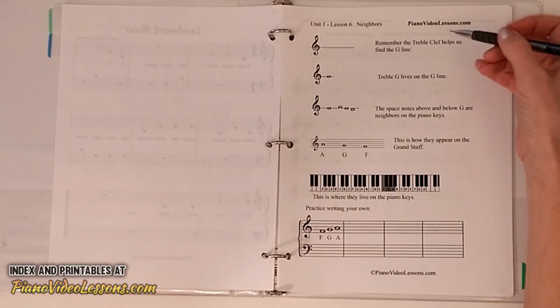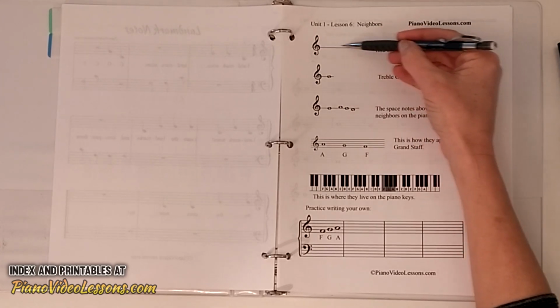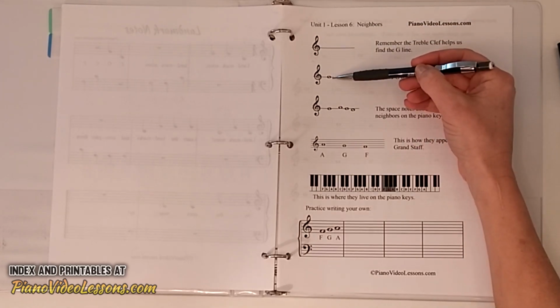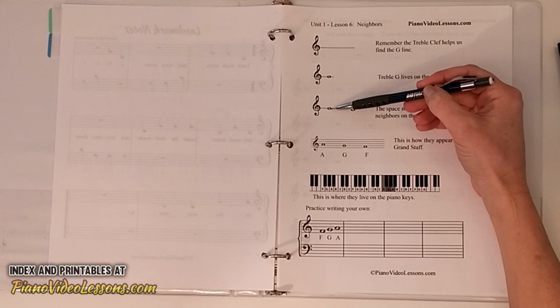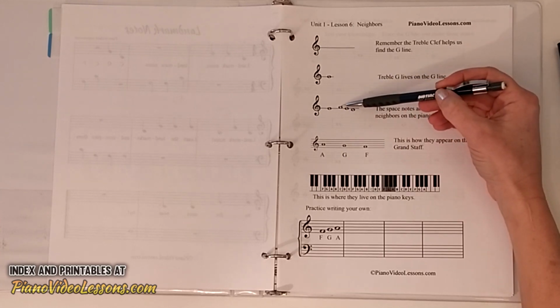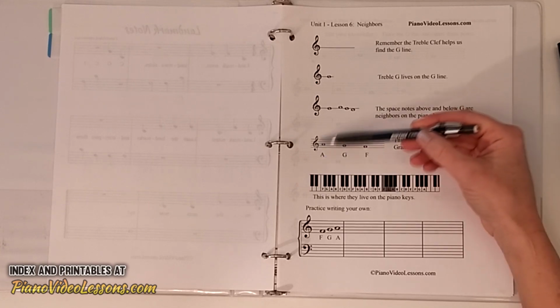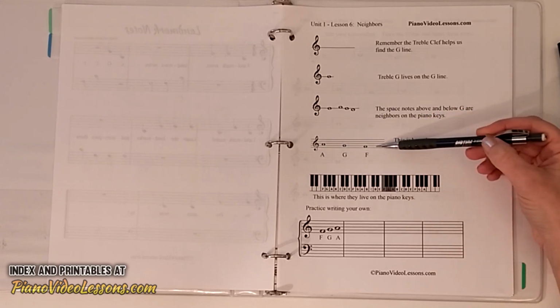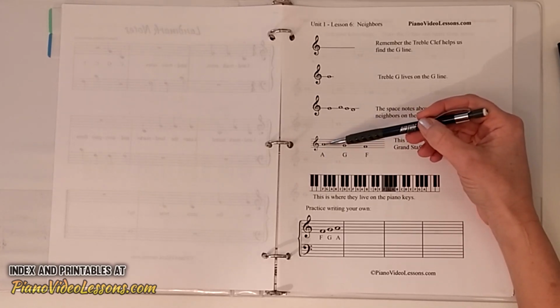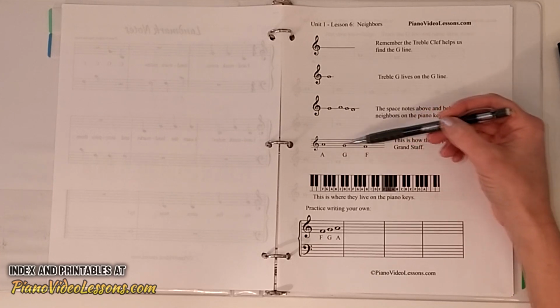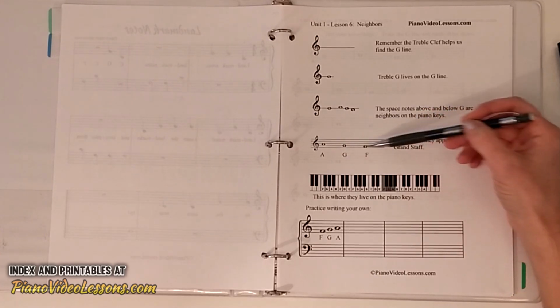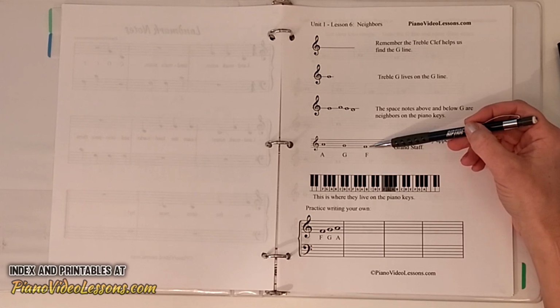Let's review these together. Here it shows us the treble clef on the G line and the note G directly on the line. And here we can see G on the line with the neighbors above and below. And here it shows the same notes now on the full treble staff. So we have A in space 2, G on line 2, and F in the bottom space.